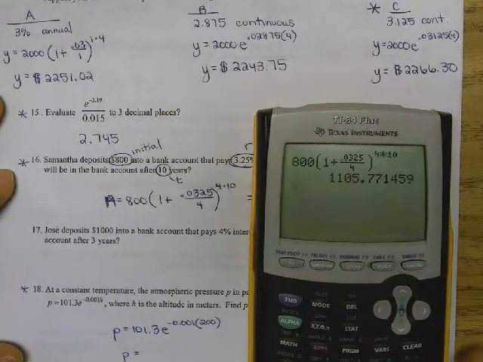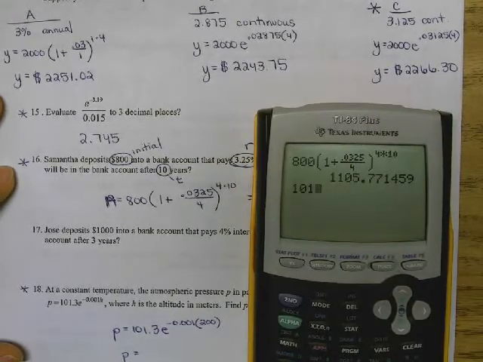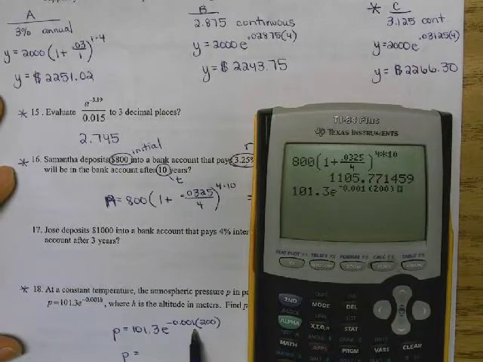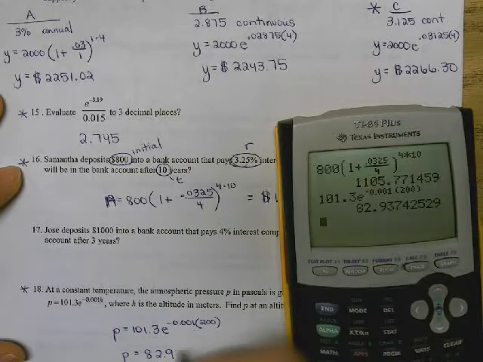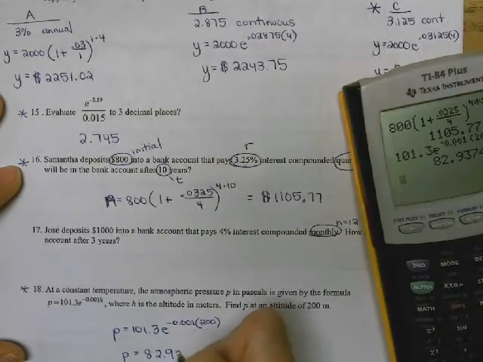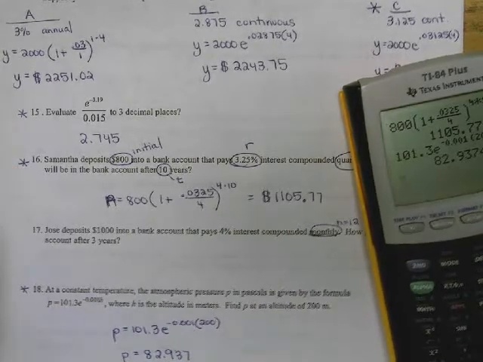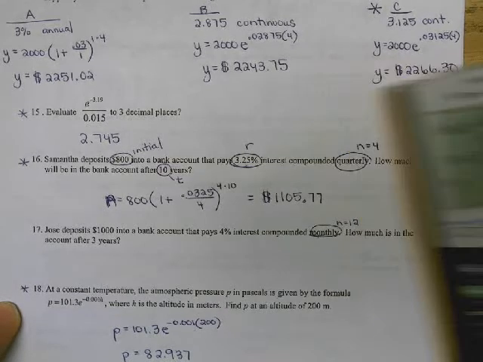Once I have that, I'm going to plug it directly into my calculator. And I want to make sure that this looks exactly like what I have, and then hit enter. So 82.937. Okay, so that is the pressure. Oh, sorry. All right, let's flip it over. Last page, and then we will go back.